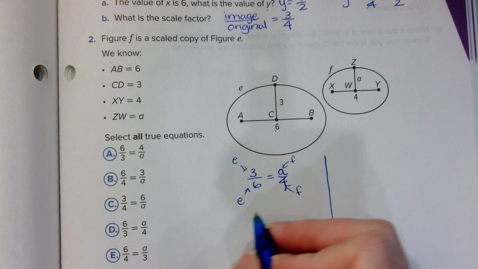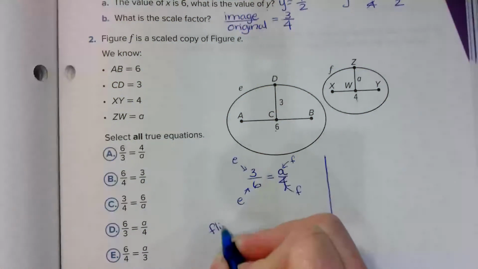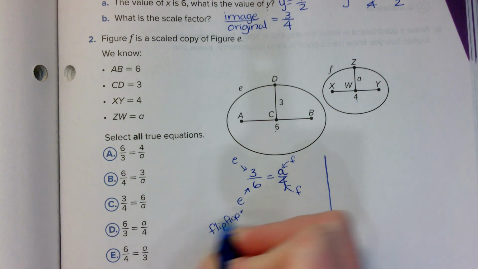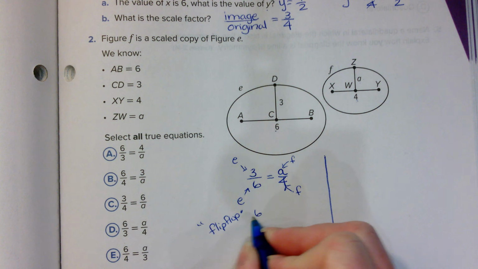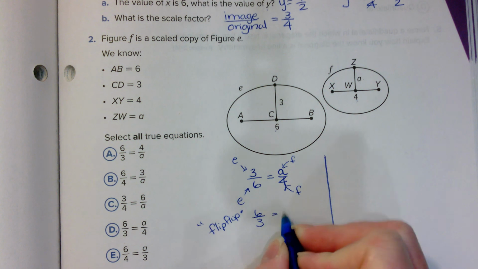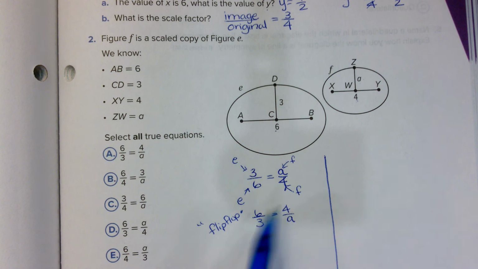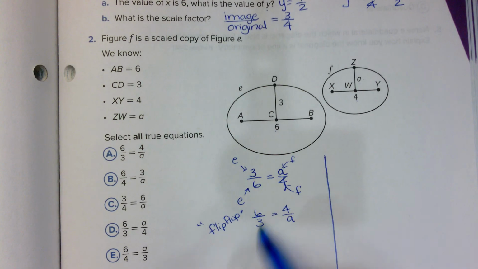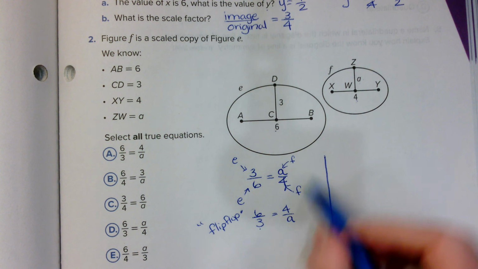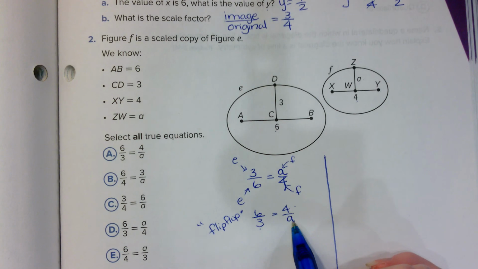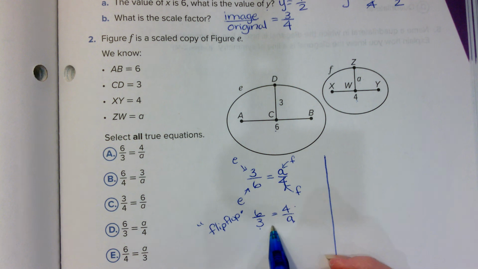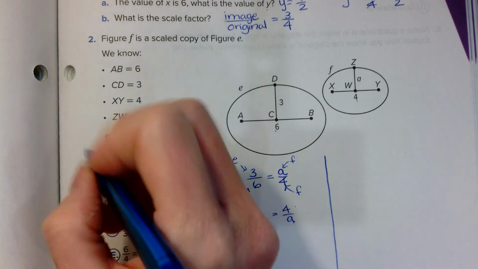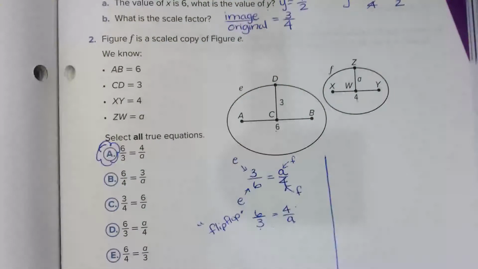Also, the flip-flop would be true. So I know that 6 over 3 is equal to 4 over A. All I did here is use the larger side from E over the smaller side from E is equal to the larger side from F over the smaller side from F. And when I look over here, I do see the 6 over 3 and 4 over A. That's the first one. I know that would be a true statement.